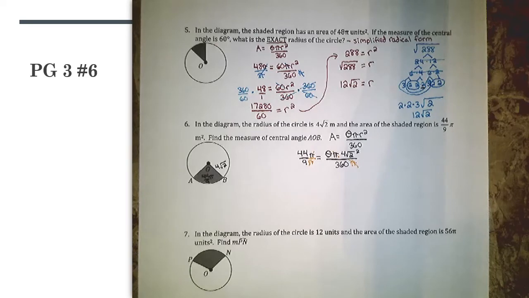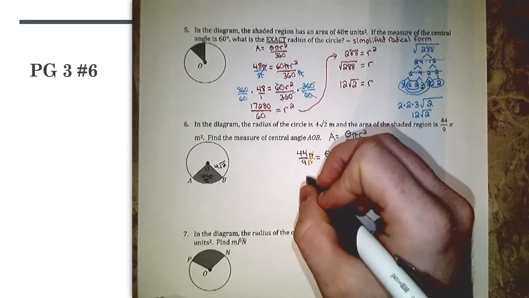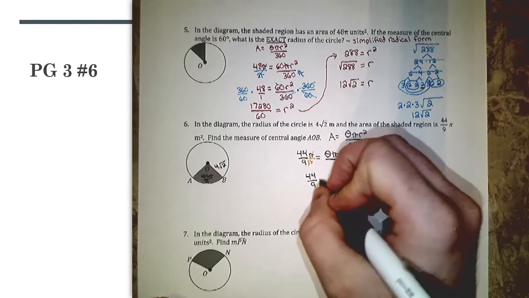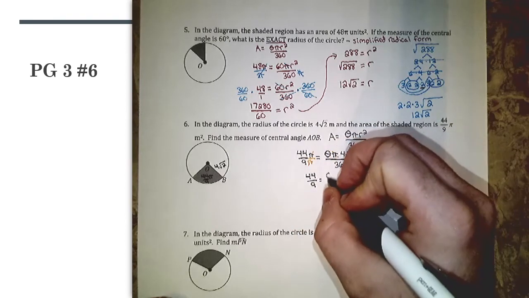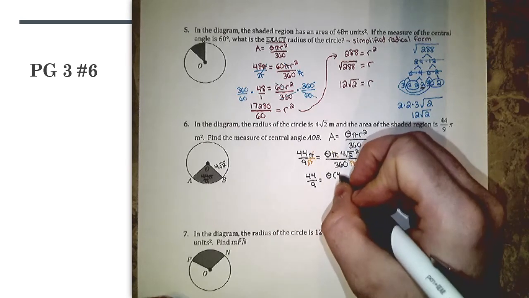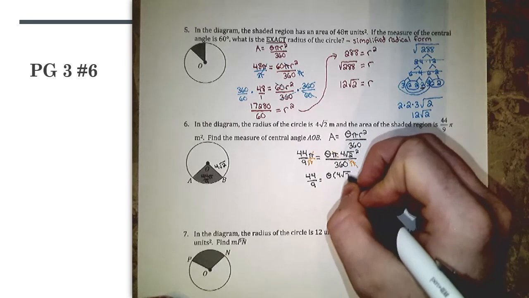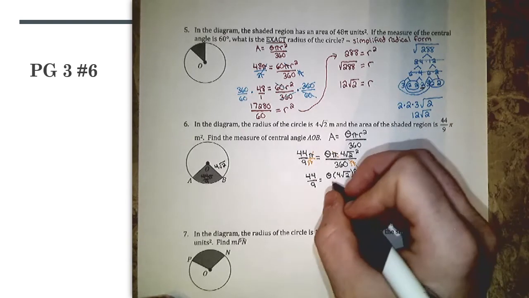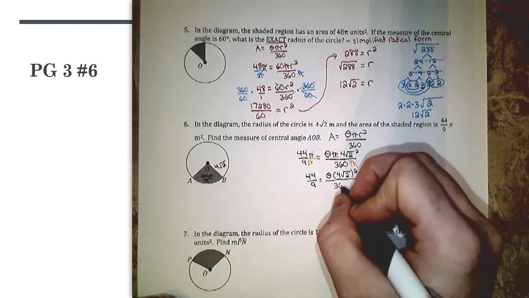What you have now is 44 over 9 equals the angle times 4 radical 2 squared, all over 360.